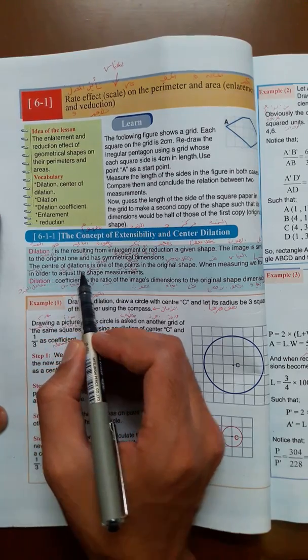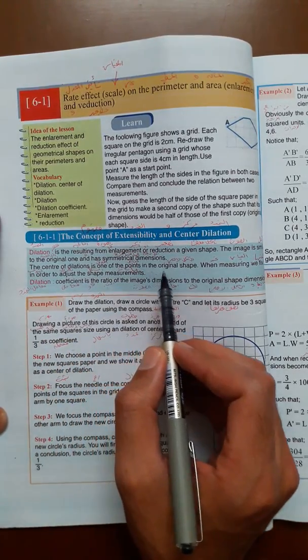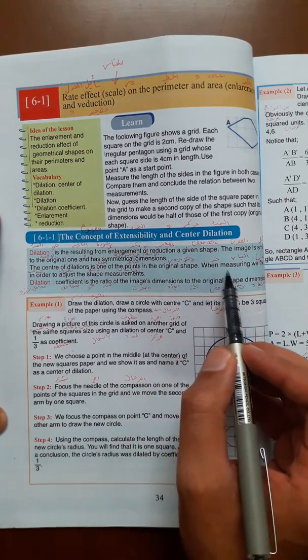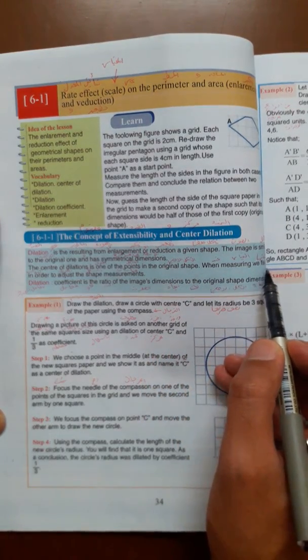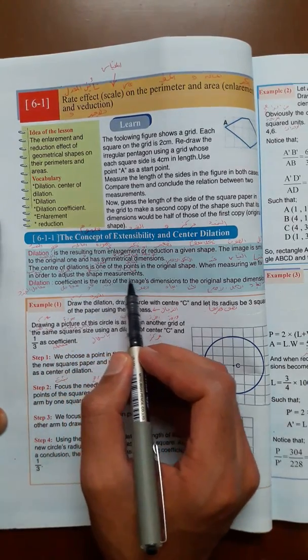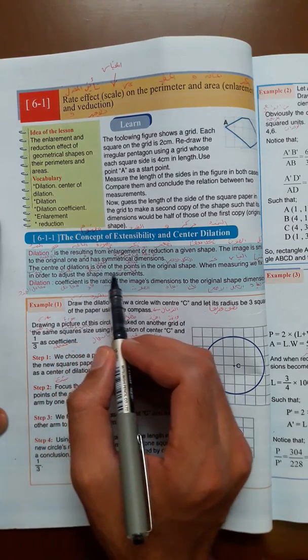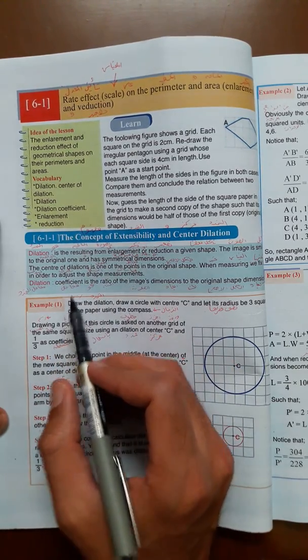The center of dilation is one of the points in the original shape. When measuring, we fix it in order to adjust the shape measurements. That means the center of dilation is one of the points of the original shape.